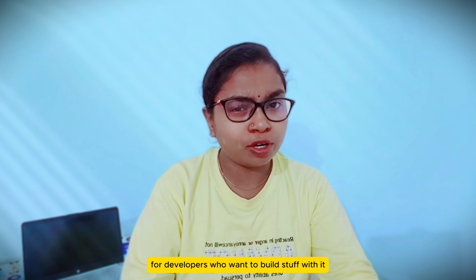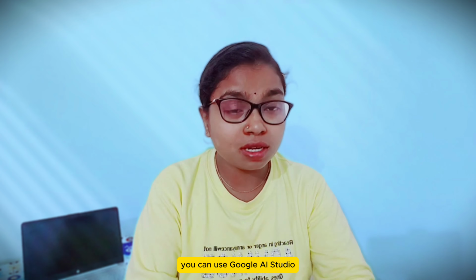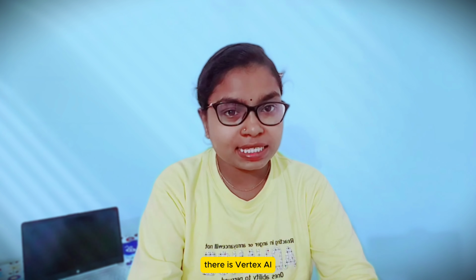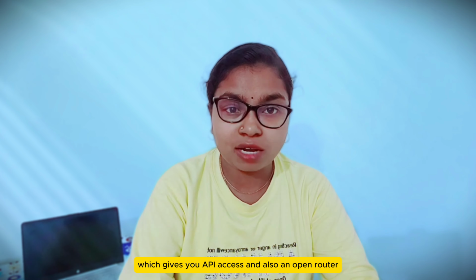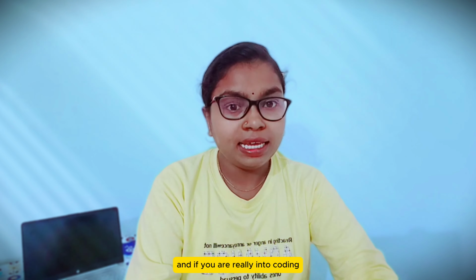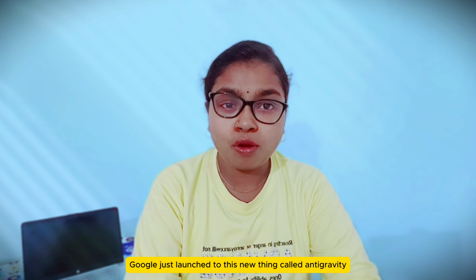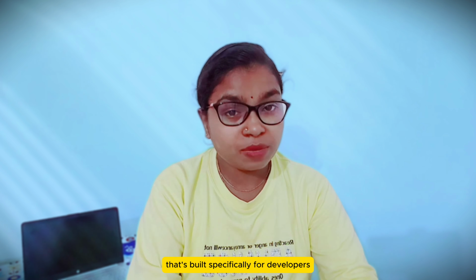For developers who want to build stuff with it, you can use Google AI Studio, which is free to experiment with. Or if you're building something professional, there is Vertex AI, which gives you API access and also an open router. And if you are really into coding, Google just launched this new thing called Anti-Gravity that's built specifically for developers.